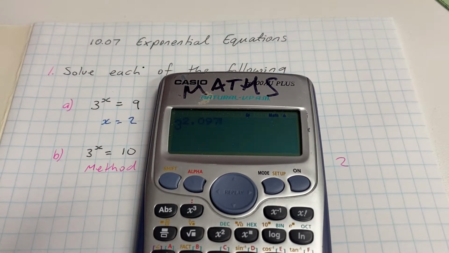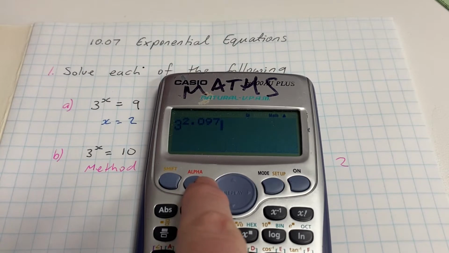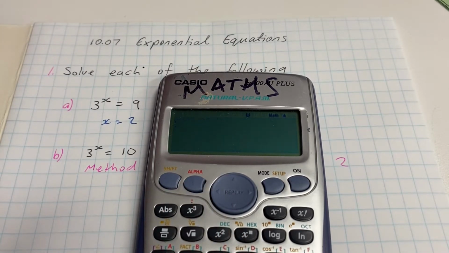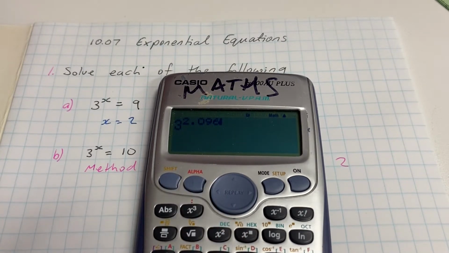What about 7? Oh, too big, so somewhere between 0.95 and 0.97. Let's try 6. Too big, so somewhere between 0.95 and 0.96. Let's try 5.5. Too small. So you can see we could keep going like this for a long time.